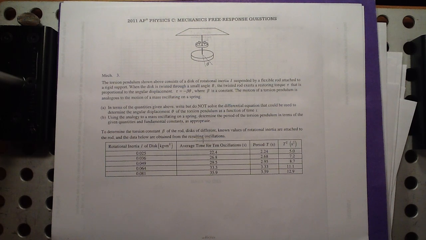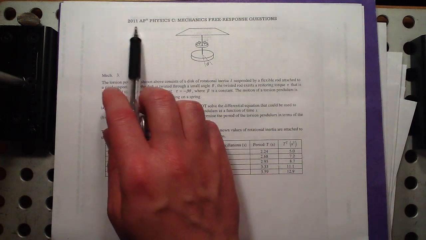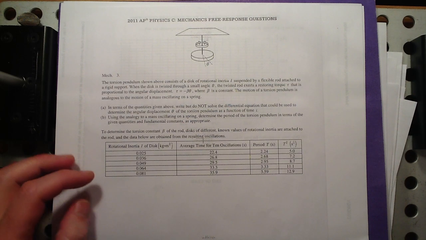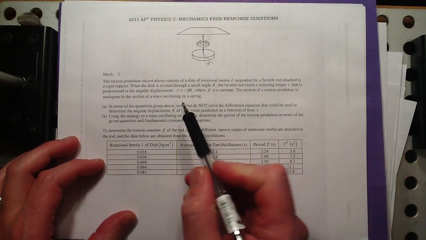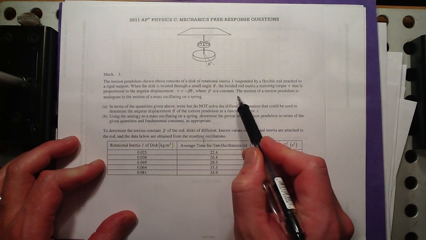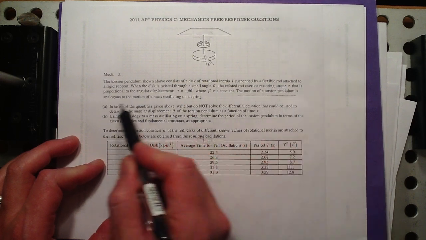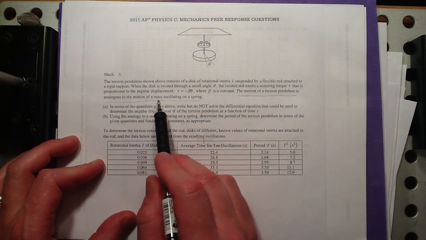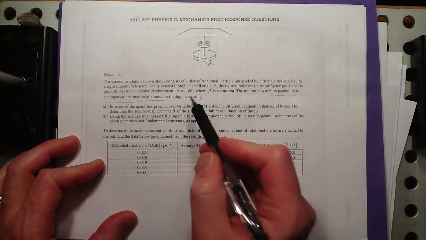This video contains the solution for 2011 AP Physics C Mechanics, problem number 3. The key to this problem, especially the first two parts, is understanding what they're telling us here, that the motion of a torsion pendulum is analogous to the motion of a mass on an oscillating spring.